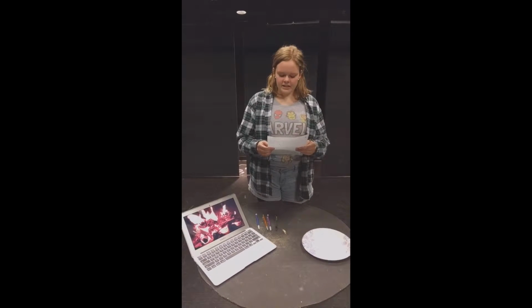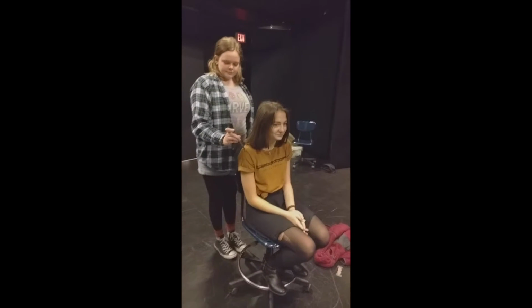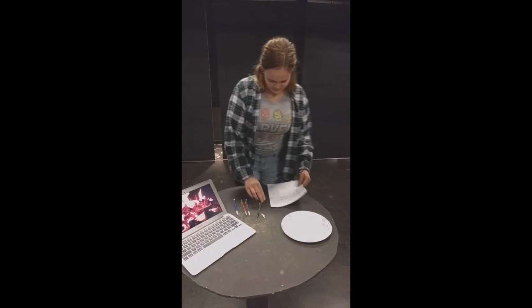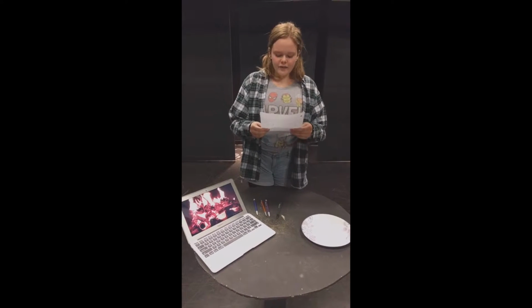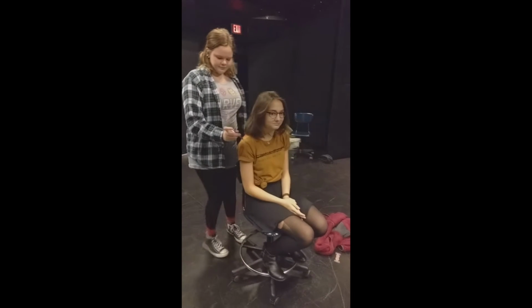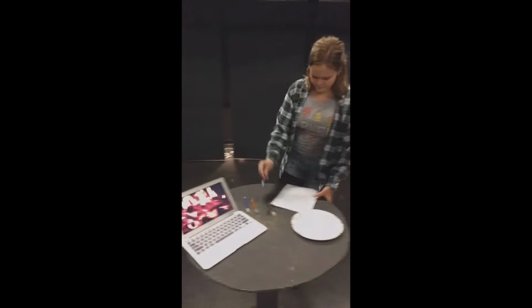First, I'm going to inject a mouse with normal R cell. It's alive. Next, I will inject a different mouse with normal S strain. It dies.